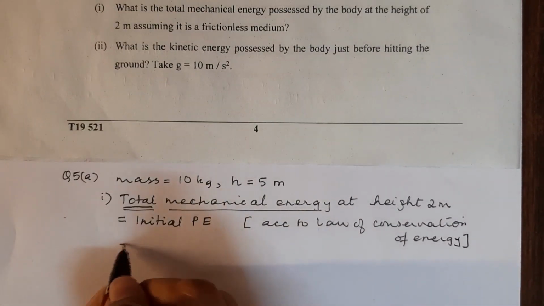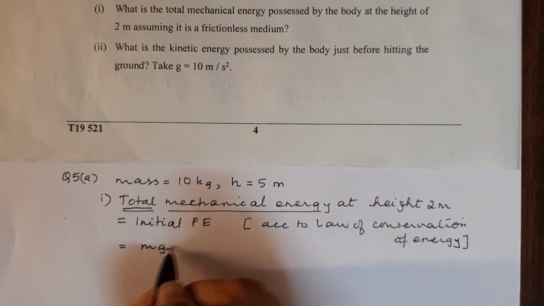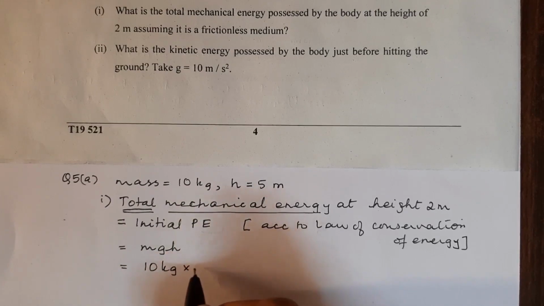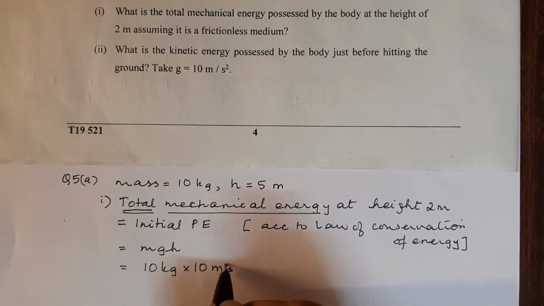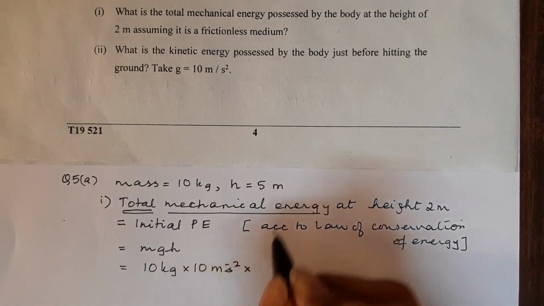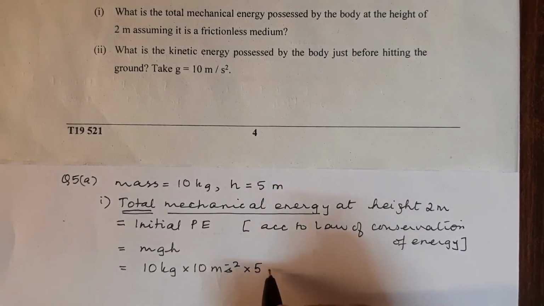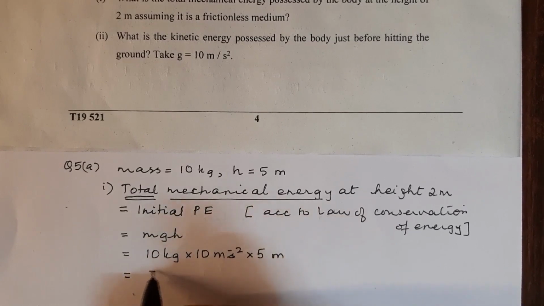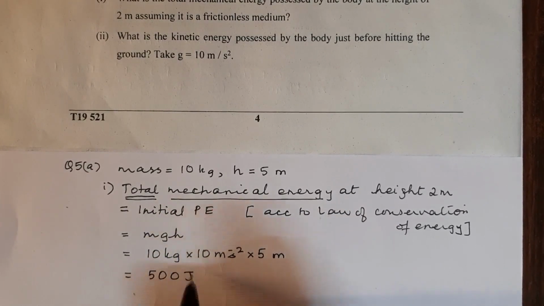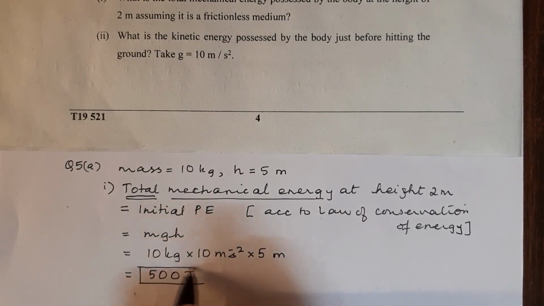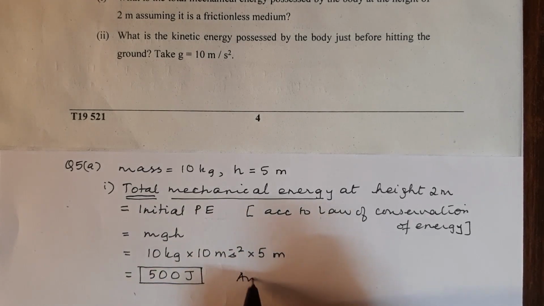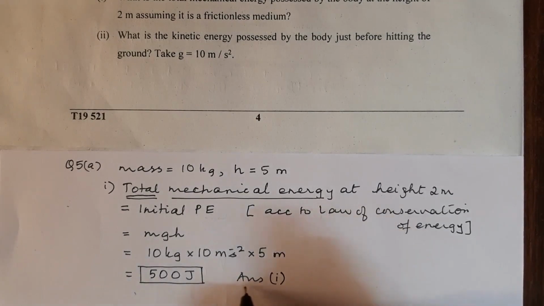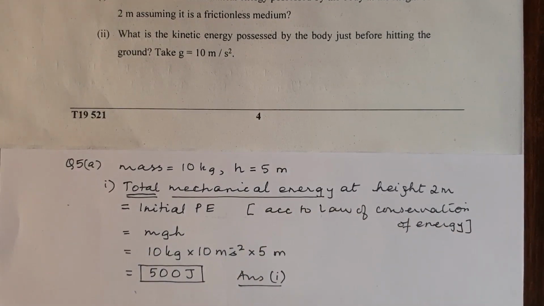And so we will write it as mgh, that is 10 kg multiplied by 10 meter per second square multiplied by height 5 meter. And that gives us 5 into 100, that is 500 joule. So this will be the total mechanical energy possessed by the body at any instant. And that is your first answer.